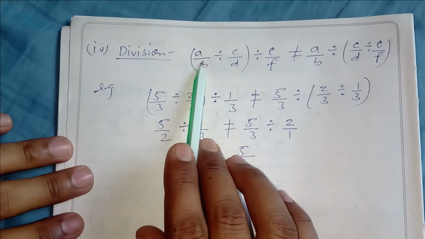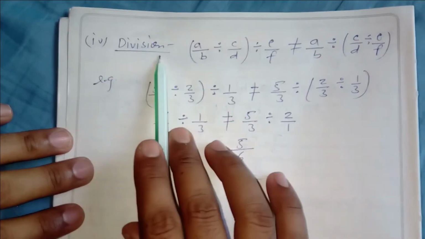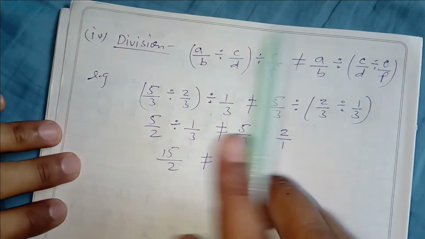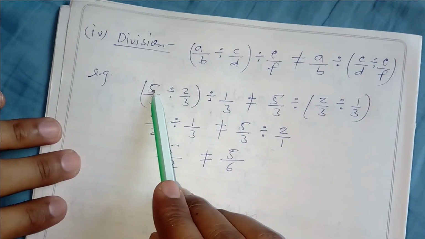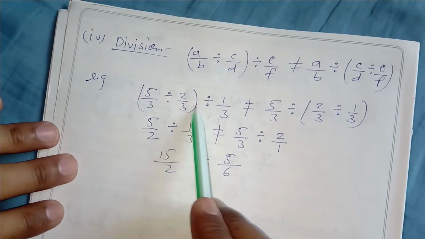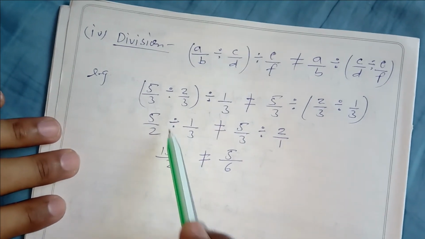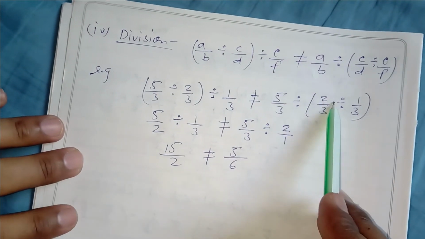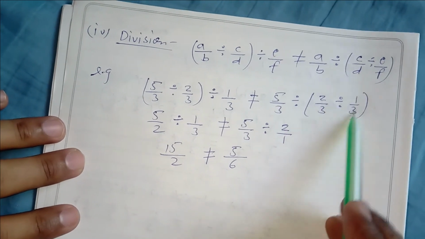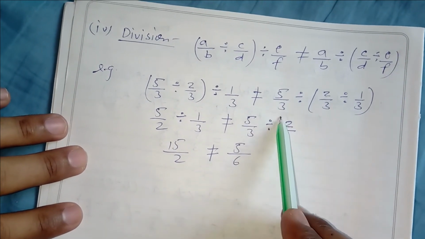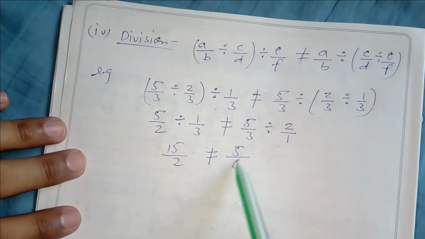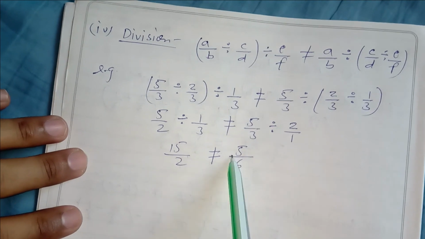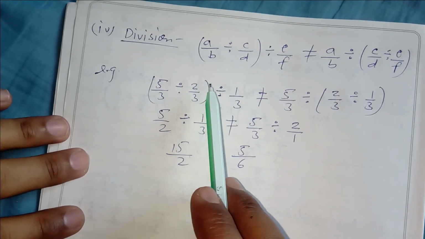Last operation for checking associative property is division. We just divide 3 rational numbers. We take 3 examples, just like 5 by 3 divided by 2 by 3, and then we divide by 1 by 3. What we get? 15 by 2 in the left hand side. For right hand side we divide 2 by 3 by 1 by 3, and divide 5 by 3 by that, and we get 5 by 6 in the right hand side. Left hand side is not equal to right hand side, so we can say that division is not under associative property.